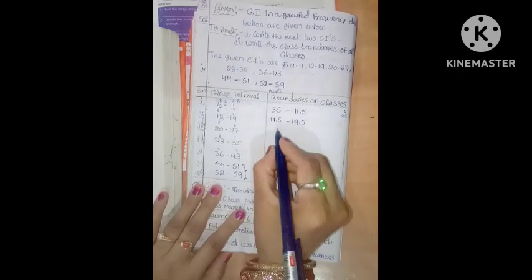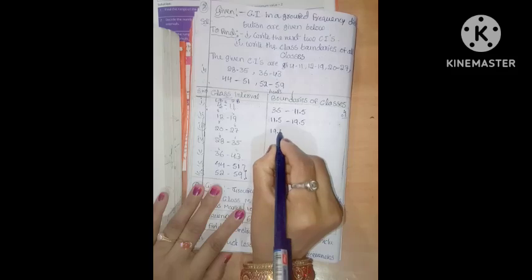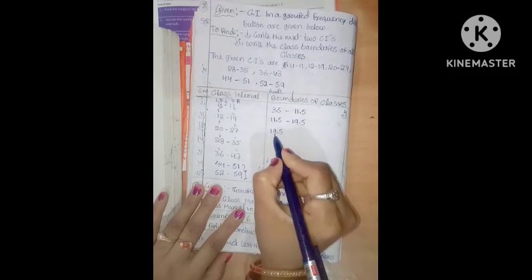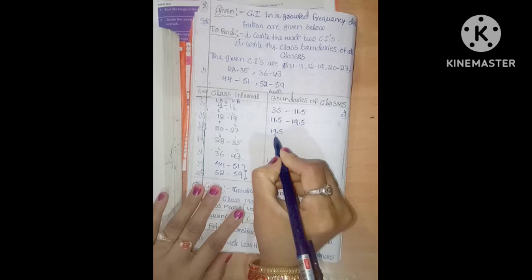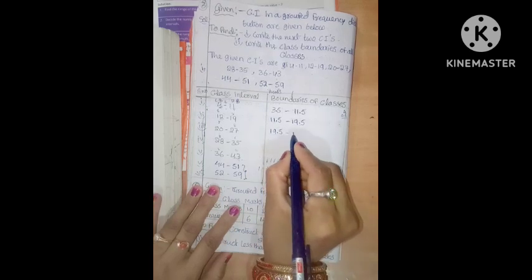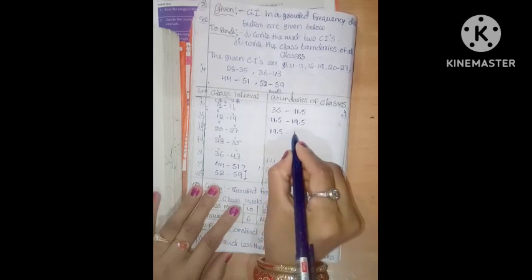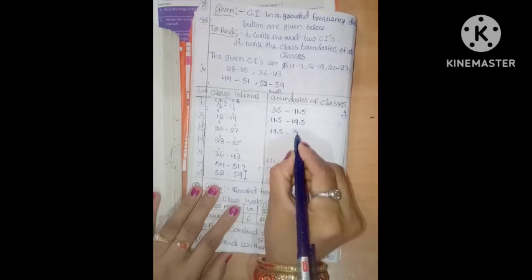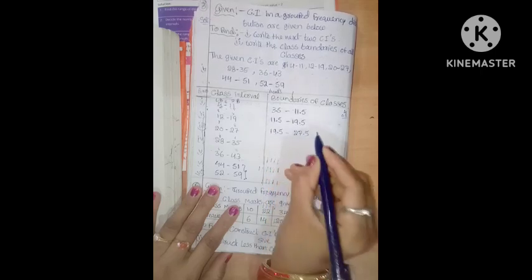Next, this one same. Here the second class upper boundary is the same as the third class lower boundary. All are the same only. Very easily you can write it, Gagan Sai. 27.5 only.